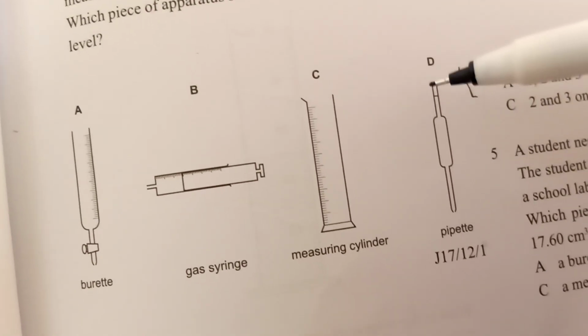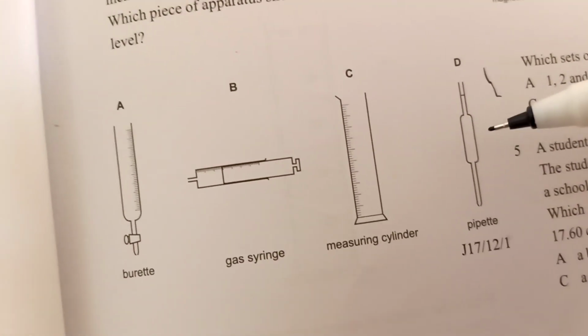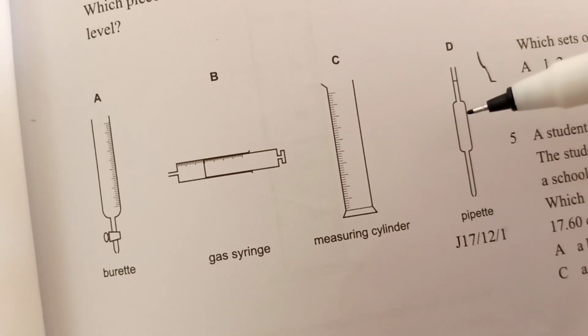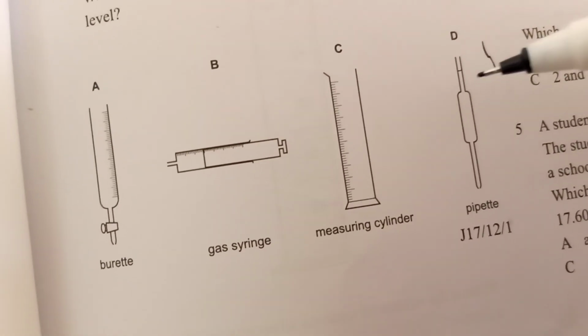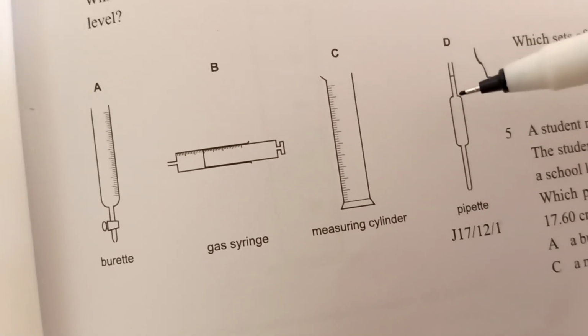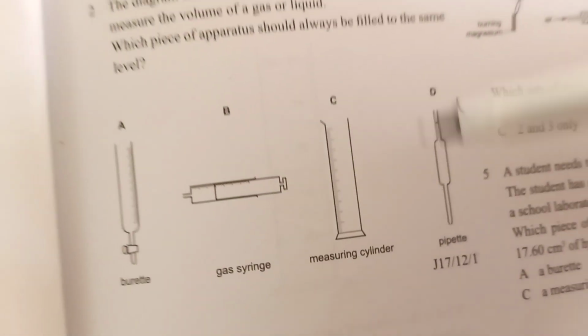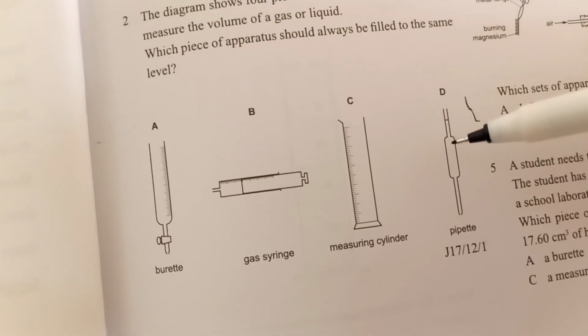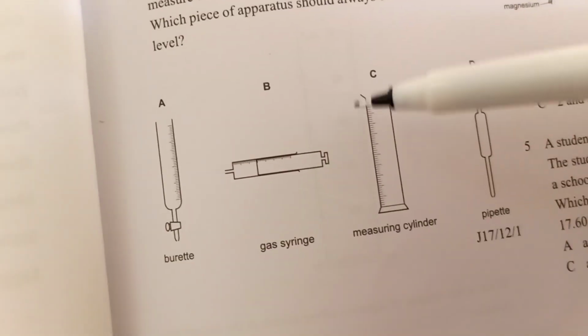Why? Say for example, this pipette is 25 centimeter cube. We cannot use it to measure 20 centimeter cube. We can only use it to measure 25 centimeter cube. So this apparatus will measure only a fixed volume of liquid.